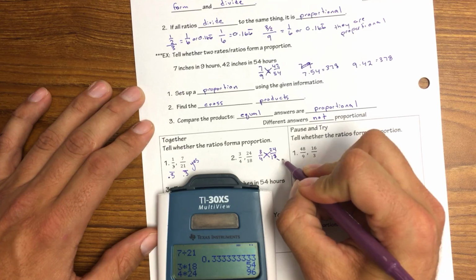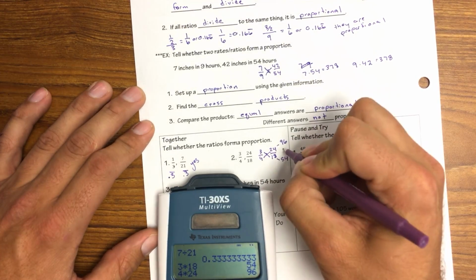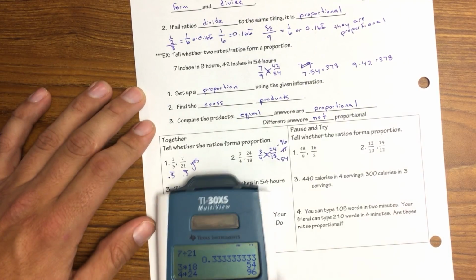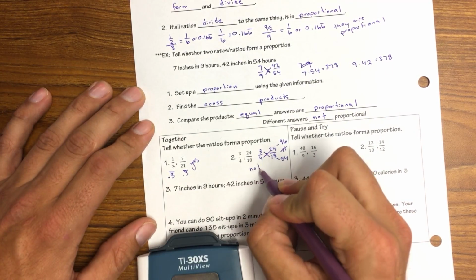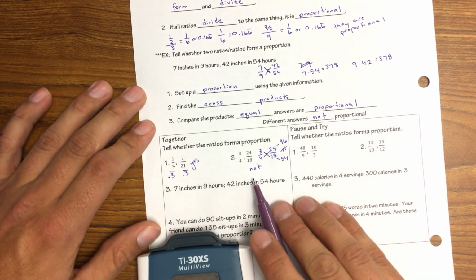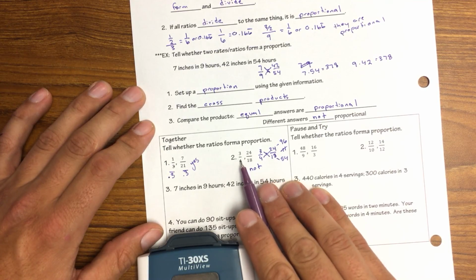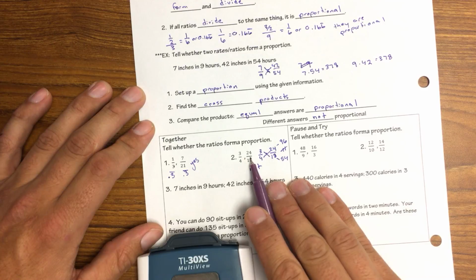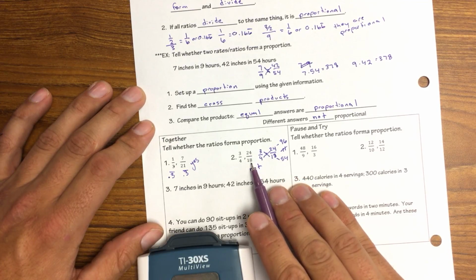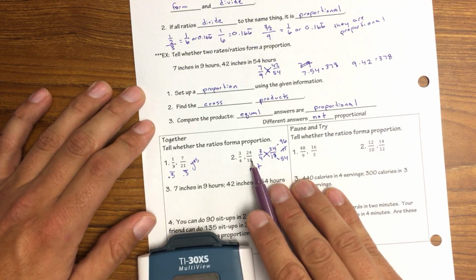So this multiplication becomes 54. This one becomes 96. And those two numbers right there obviously are not equal. So number 2 is not proportional. And hopefully you can see even before you do that multiplication, if we look on the left, the numerator is smaller than the denominator. But on the second one, our numerator is bigger than the denominator. That's a big clue that they're not going to be proportional, because if they were, this numerator would be smaller than the denominator as well.